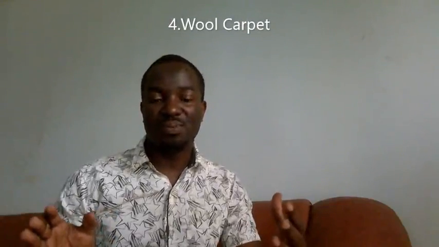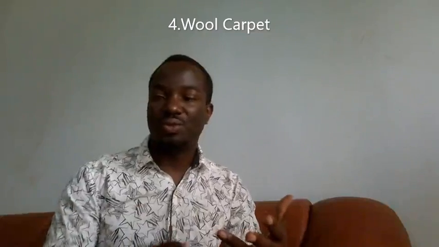Three, CCTV cameras are there to help us monitor and keep surveillance of the computer laboratory and its equipment. Next is wool carpets, that has quite a number of importance. One, to prevent dampness within the computer lab. Two, to reduce echo within the computer lab as you walk around. Three, to protect the user against electric shocks.